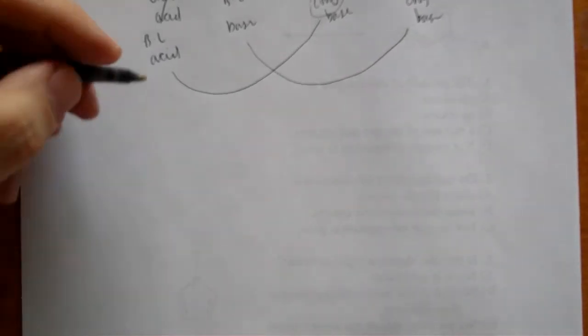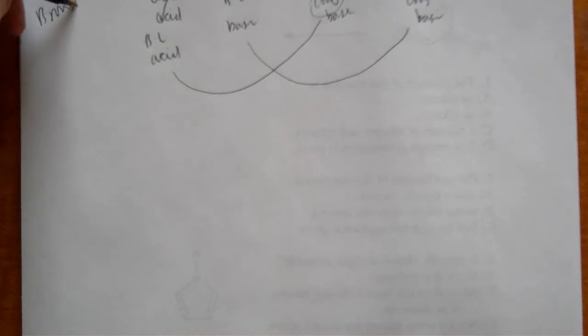Now let's talk about Lewis. That's Bronsted-Lowry, probably 2 dots over that, maybe, I don't know. And then Lewis.